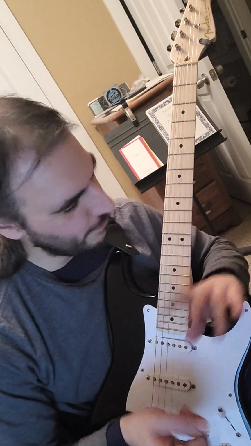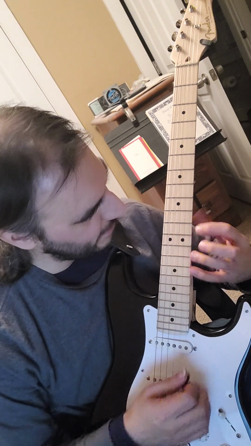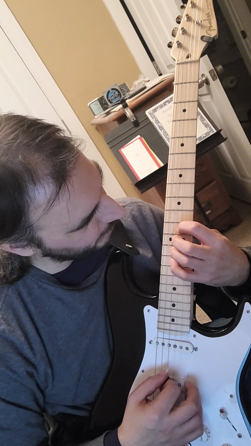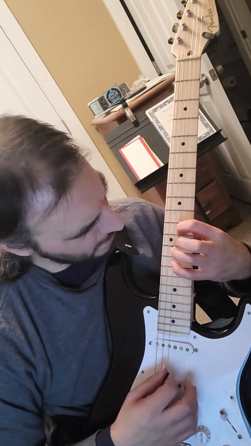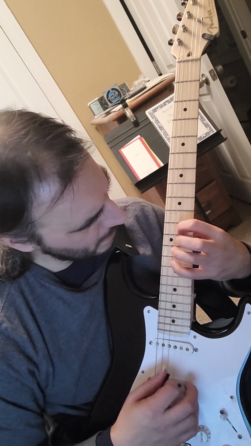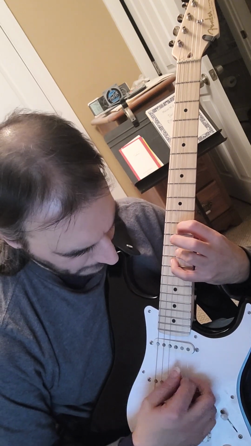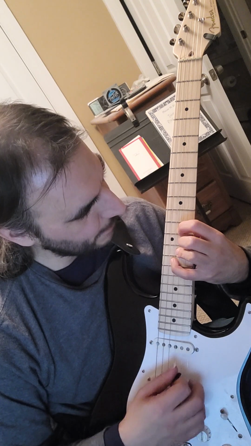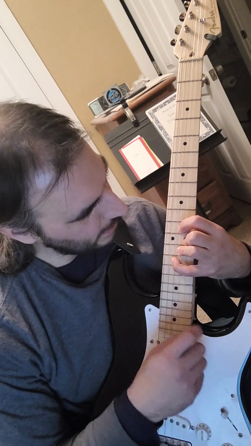There we go, because it ends up being the 4 chord, which is E major in the key of B major. So if I'm going to... Okay, so I'm going to... There we go. And then the top note.